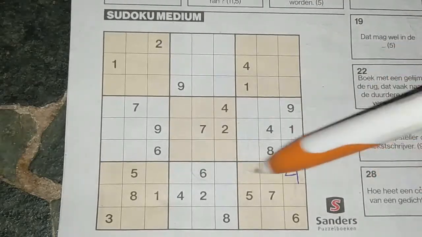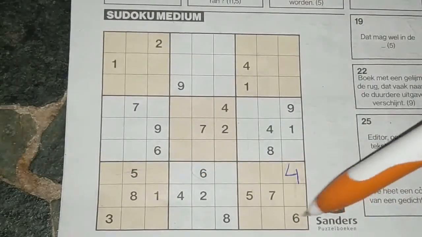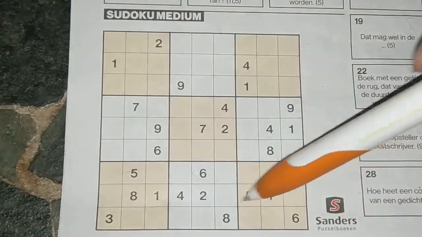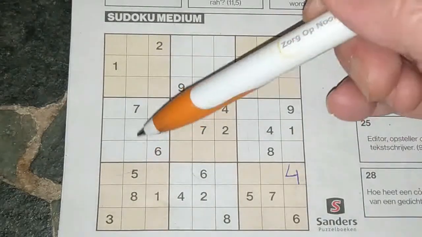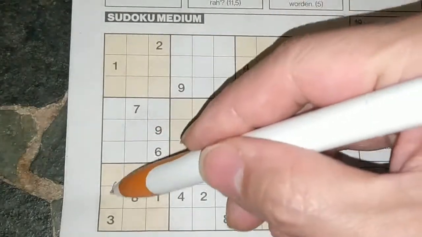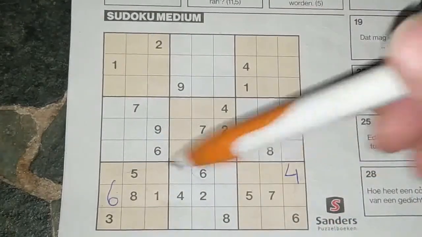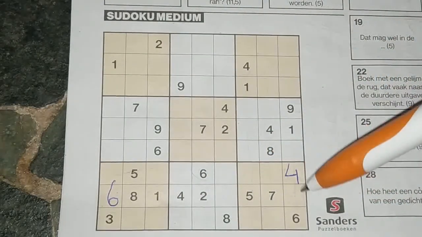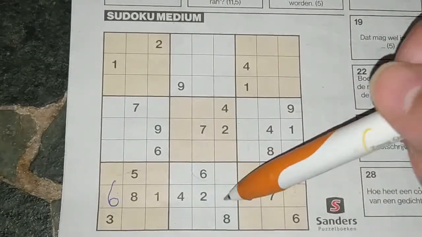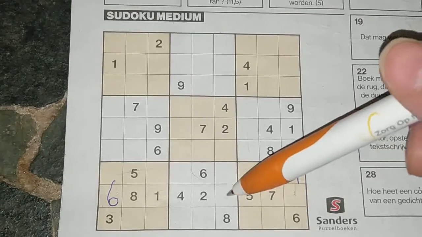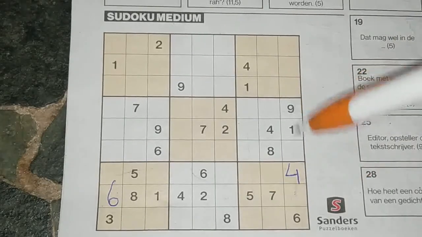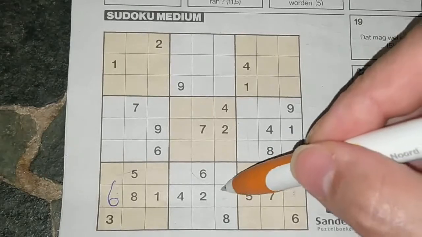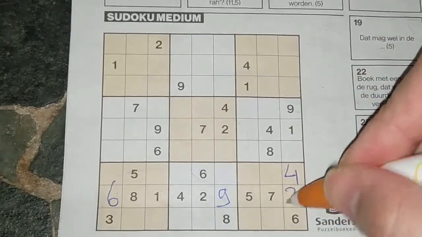A 6 in this row. A 6 in the last row. So in the row between, the only place for 6 should be here. In this row, 2 missing numbers. The numbers are 9 and 3. I see here 9, so no 9 there. 9 should be here, and the 3 goes there.